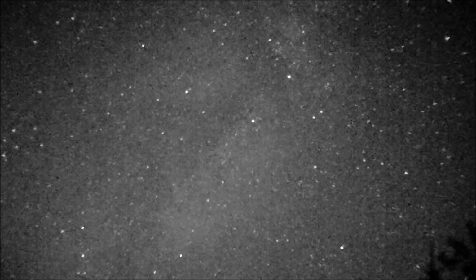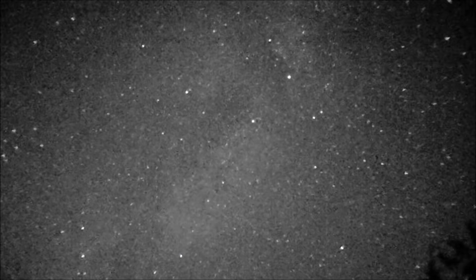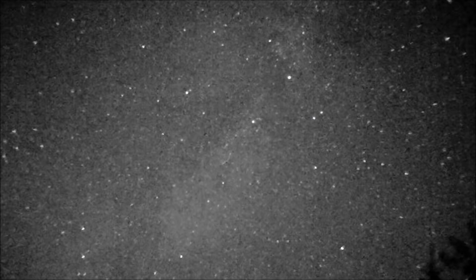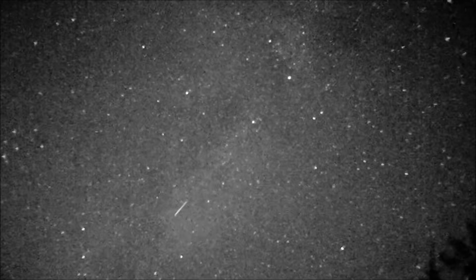Now, is that a lightning bug or is that something in the sky? I don't know. It's hard to tell. So what happens when do you see meteors? Oh, there was a good one. That was a great one.